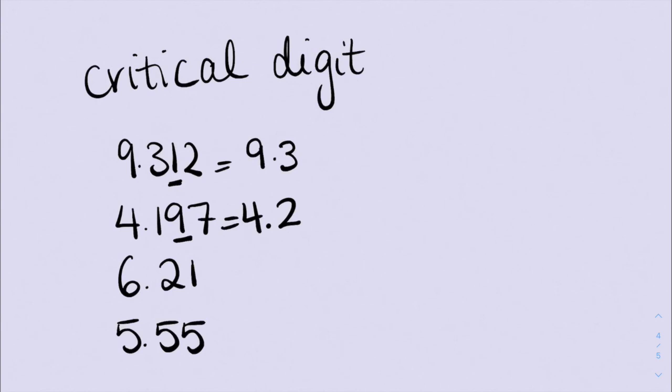This one here, our critical digit is 1, which we know is less than 4. So that means that our 2 is going to stay the same, and so is our 6. So our answer is 6.2. And our last one, our critical digit is 5. What that tells us is that it's 5 or more, so our number is going to go up. So our 1 decimal place is going to become 6, and our 5 out the front is going to stay the same. So our answer is 5.6.